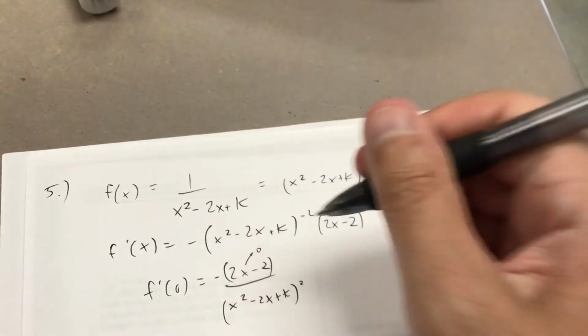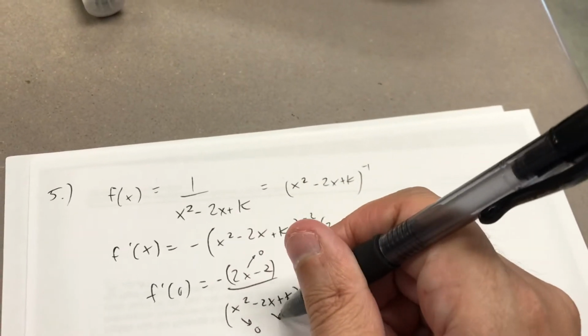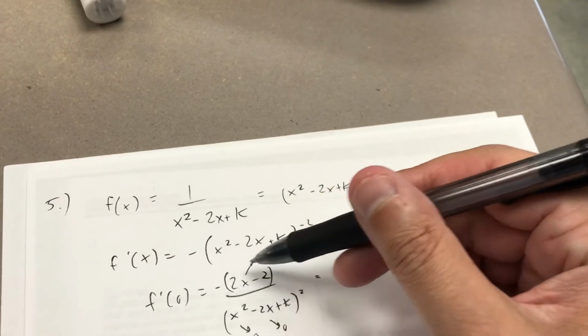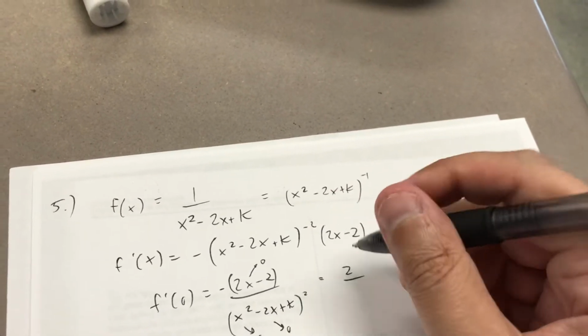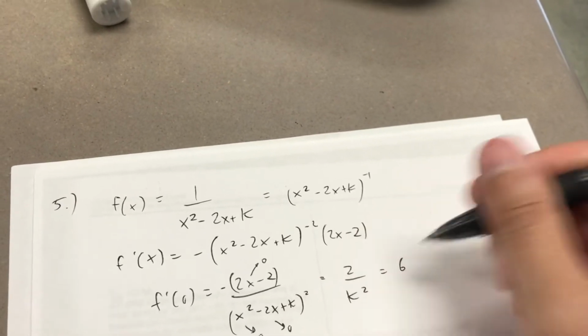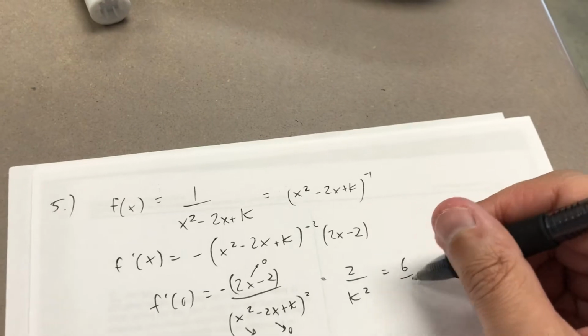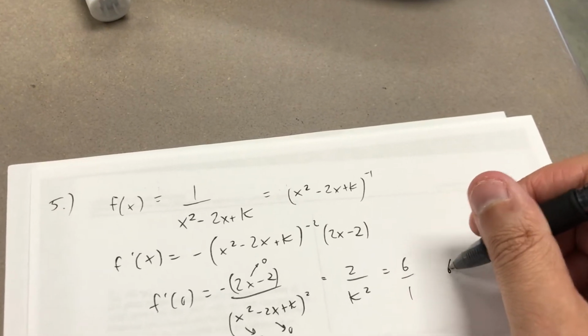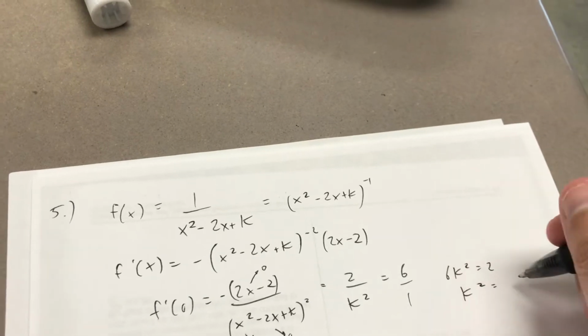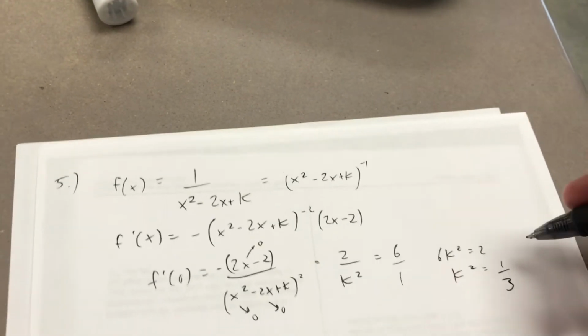And if we're subbing 0 in here, of course we can do that. And what are we going to end up with here? We're going to end up with a negative 2, which is 2 on top. On the bottom, we're going to end up with k squared. We want the whole thing to equal 6. So we can cross multiply here, and 6k squared is going to equal 2. k squared is going to equal 1/3, 2 over 6.